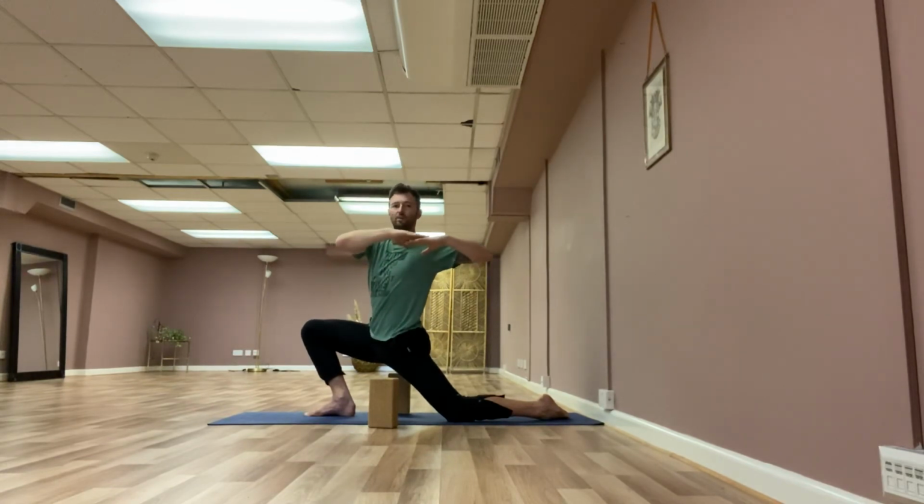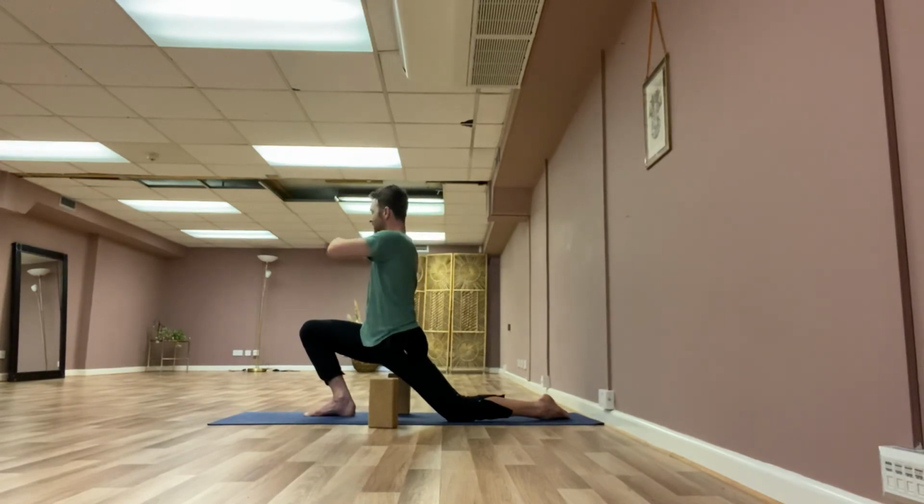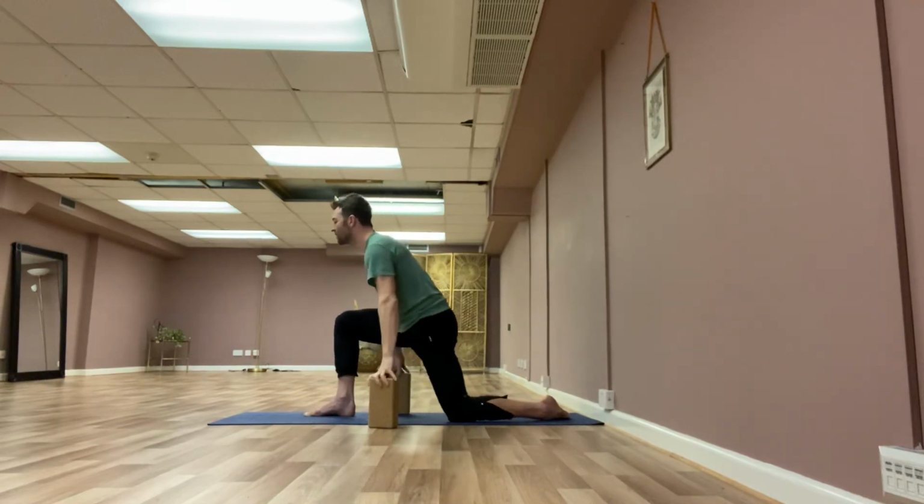5 times, slow and controlled. I'm going to rotate in this position and mash up my hip flexor. Last one. And then release. Again, we're switching legs.